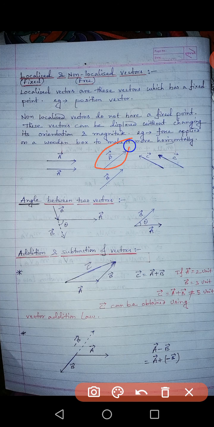I have given some more examples here. If this is vector B, we can shift it and draw vector B here also, like this. You can see their magnitude is the same, meaning the length is the same, and the direction is also the same, heading towards this direction. Then vector C also we can draw in this way. If this is vector C, we can draw the same vector C here also without changing the magnitude and direction. Now in a vector there are basically two parts. One is the head, the other is the tail. The arrow part is the head and this part is the tail.